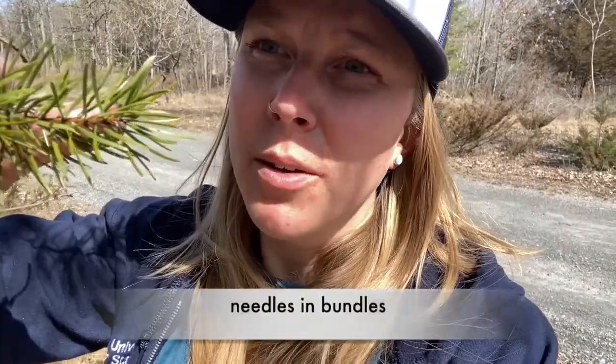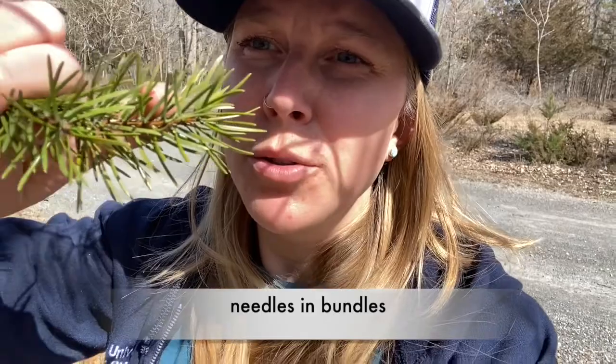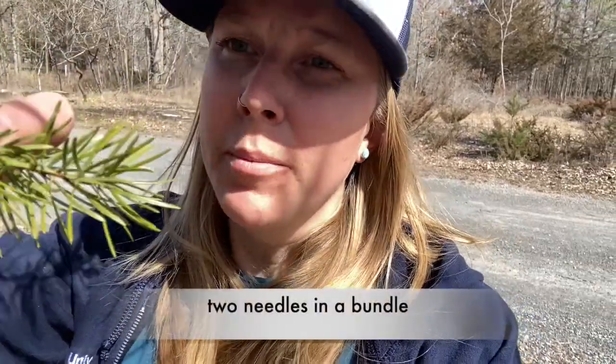Okay, another tree that we're going to look at here at Elbow Lake is this right here. You can see these needles are also in bundles. So I have needles of two together coming off of the twig. We have two options with this.